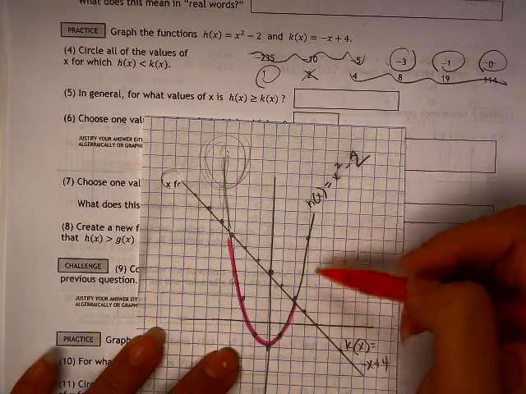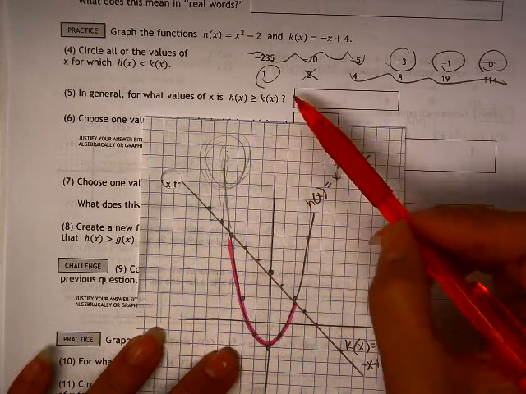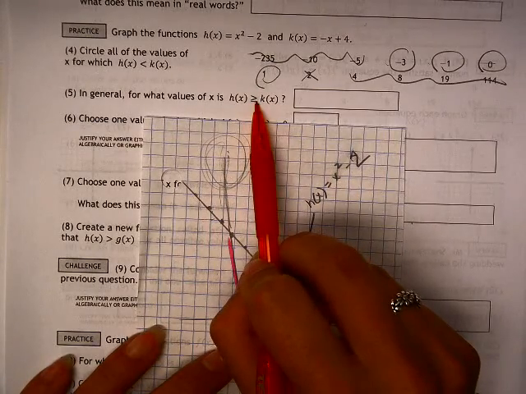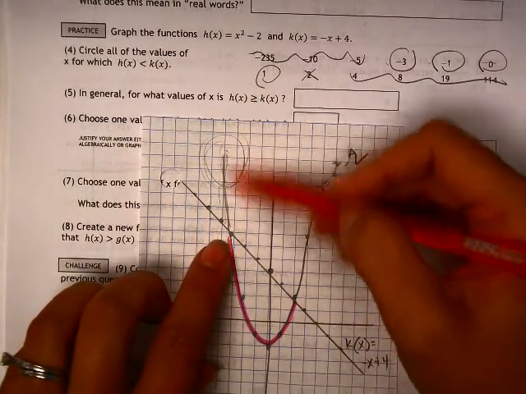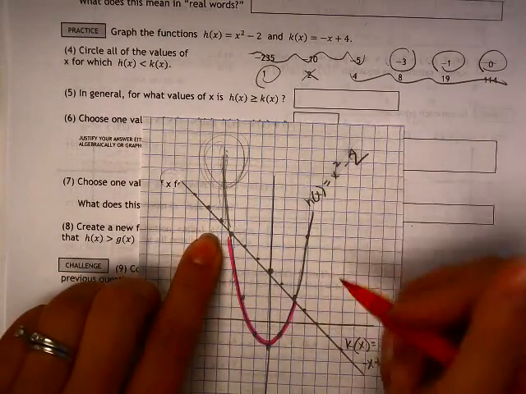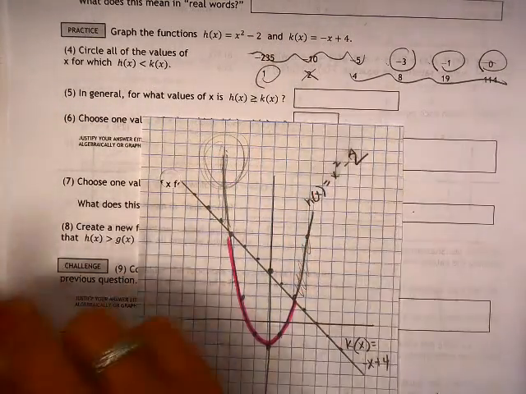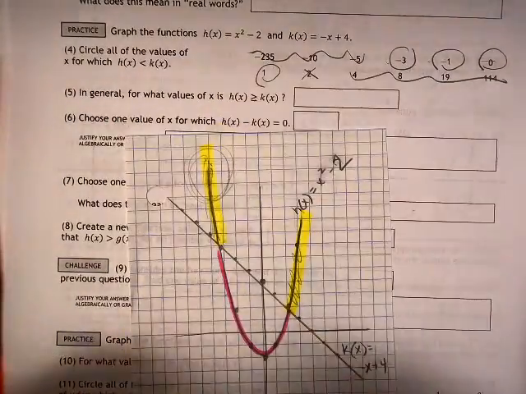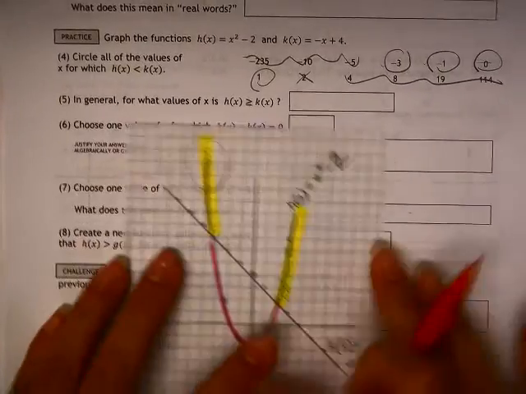Specifically, we want all the ones now that, oh wait, we've changed it. So in general, what values of x is this greater than the line? So now we're saying all of these parts, I'm going to change colors. All of those parts are greater than the line, and all of those parts are greater than the line. So how would I describe that?